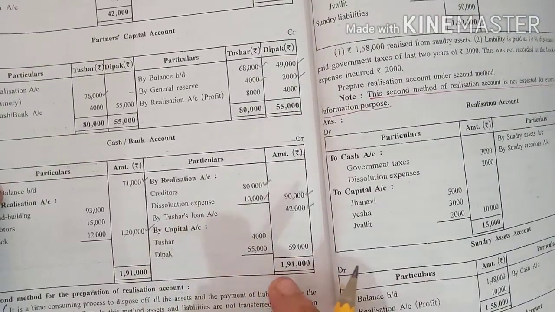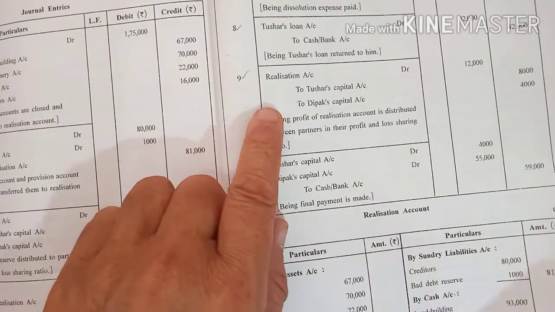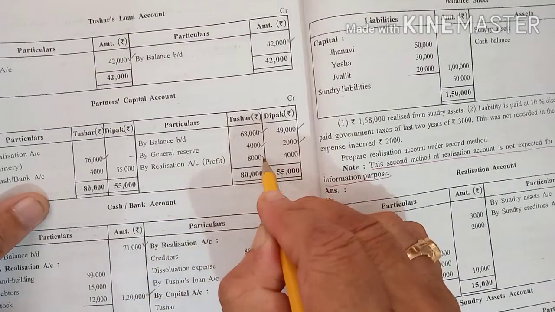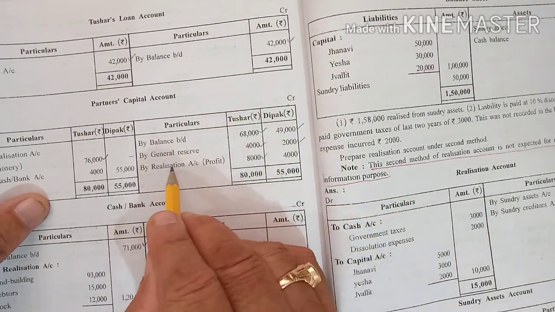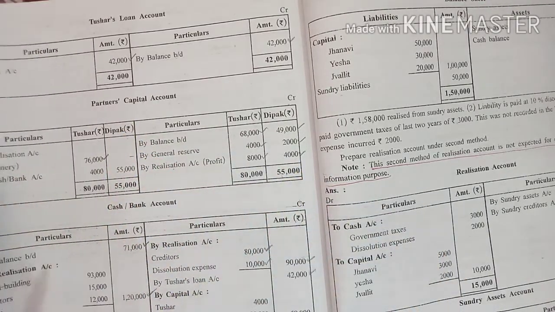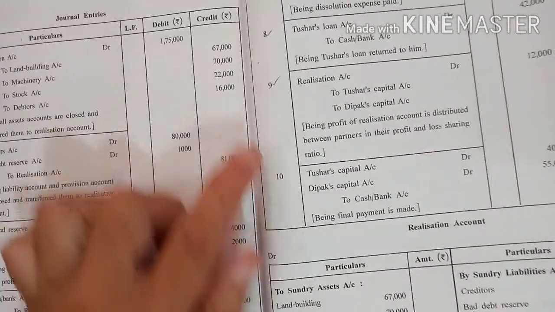This is how much? 8,000 and 4,000. Which journal entry told you? This one. Realization account debit to Tushar's capital, Deepak's capital. This is called realization account debit to partner's capital account. 8,000 and 4,000. Next, the 9th is over.